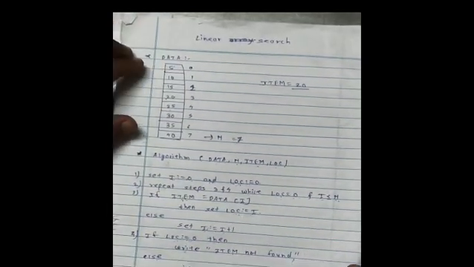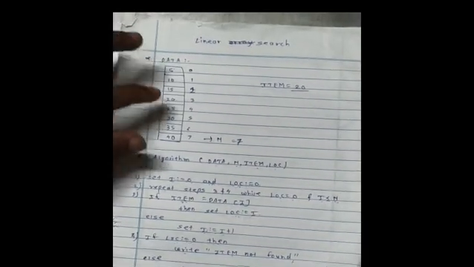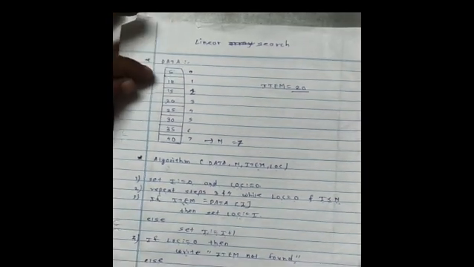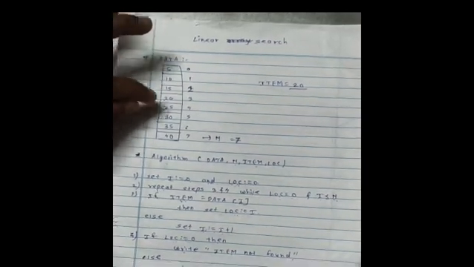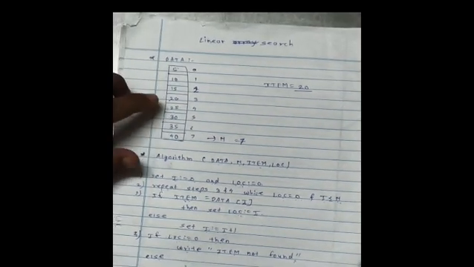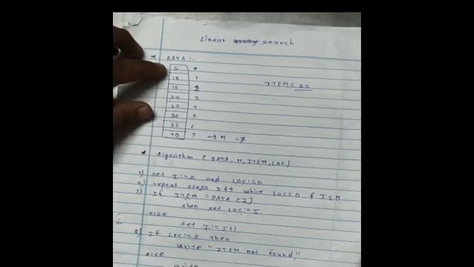There are two stopping conditions of linear search. Suppose we have to find 25. We will start from the 0th index: 0, 1, 2, 3, 4. At the 4th index we found 25. And suppose we have to find the element 50 in this array.